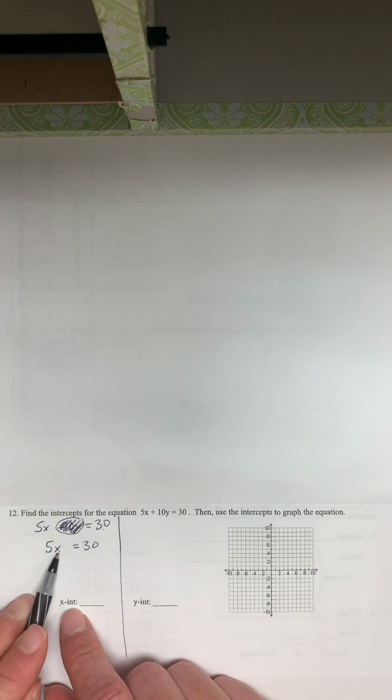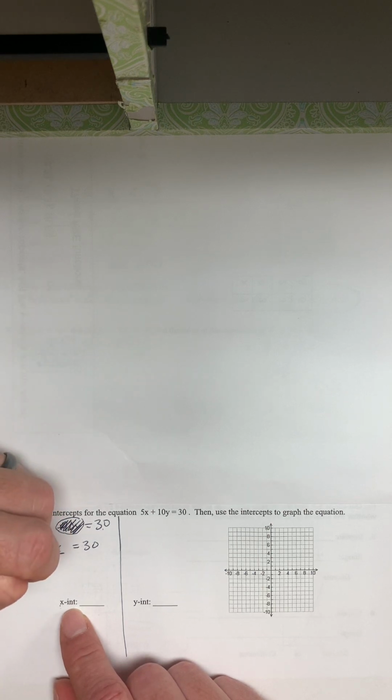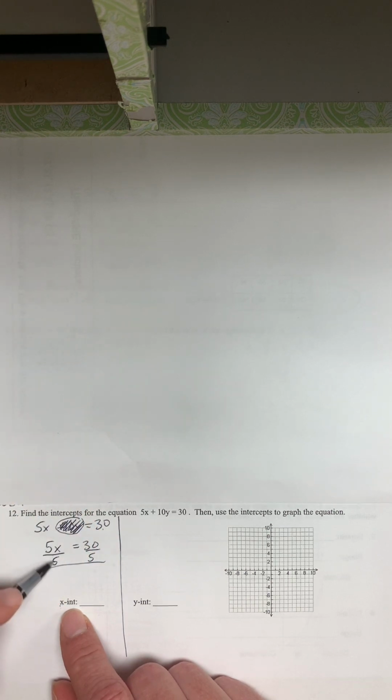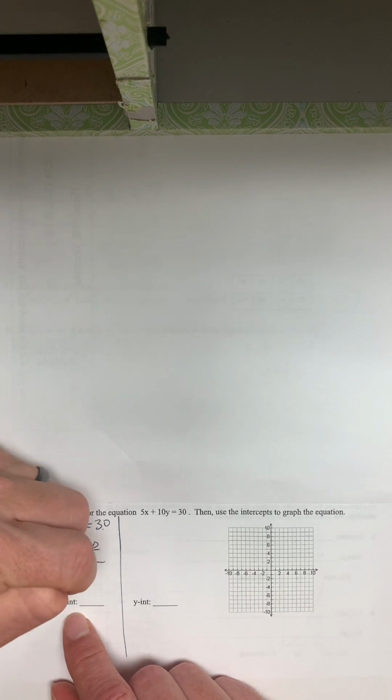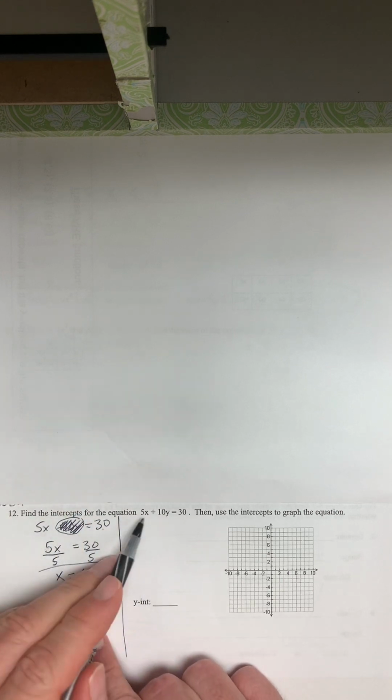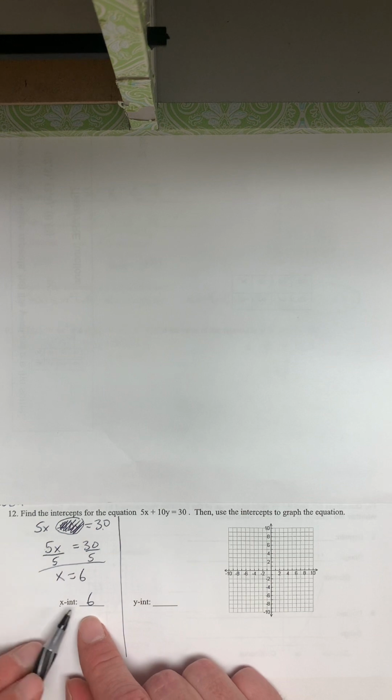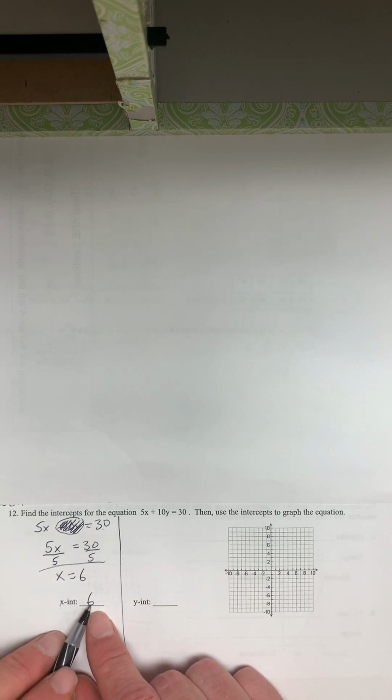So how would we get x by itself? Well, this is 5 times x. So to get x by itself, we would do the opposite of timesing. We would divide. So divide by 5, divide by 5. And these cancel out. So we have x equals 30 divided by 5 is 6. So x-intercept is 6. This equation, intercept means to touch, touches the x-axis at 6.